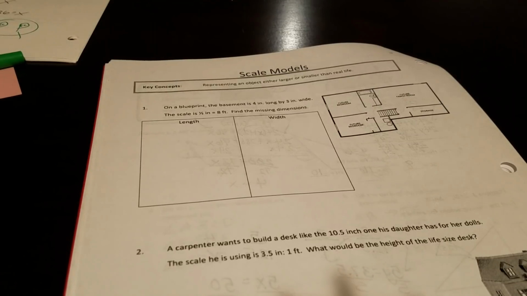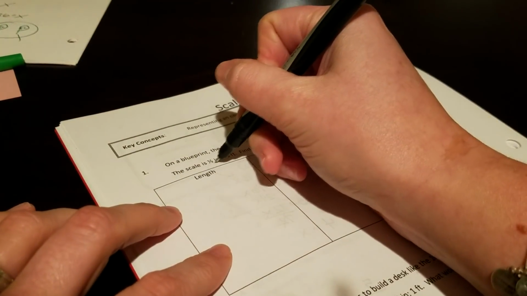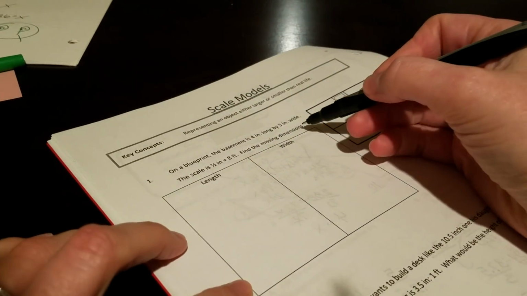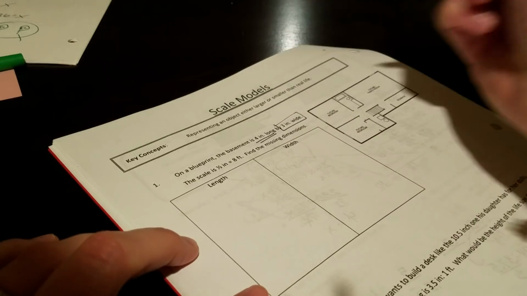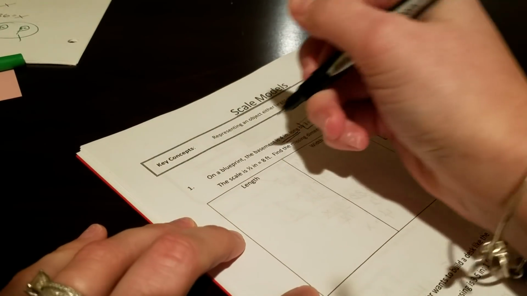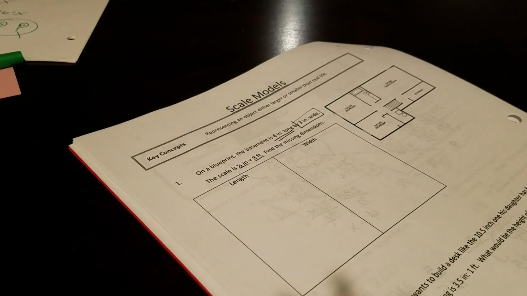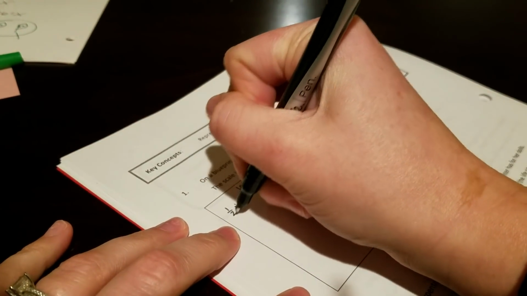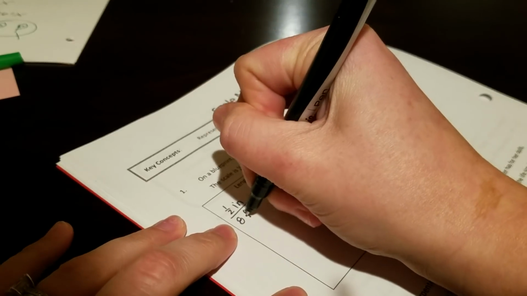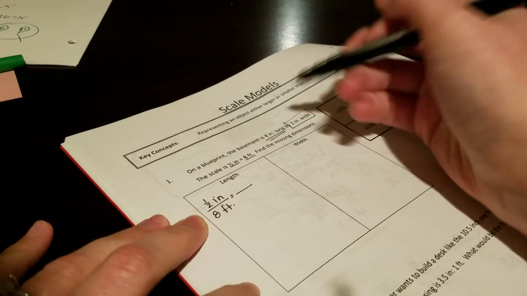So on a blueprint, the basement is 4 inches long by 3 inches wide. The scale is 1/2 inch equals 8 feet. Find the missing dimensions. So let's do the length first, and then we'll go back and do the width. So first thing to do is to start off with your scale. That works kind of like a conversion for us when we were talking about converting with measurements. So I'm actually going to start off with 1/2 inch over 8 feet, which is equal to, we're now looking at the length, so 4 inches.